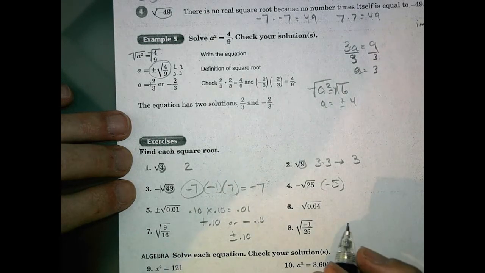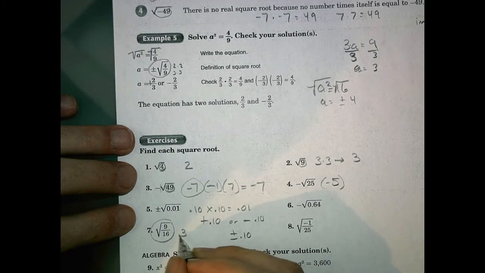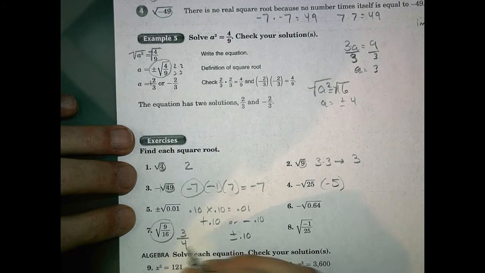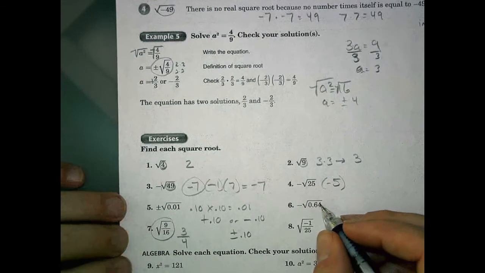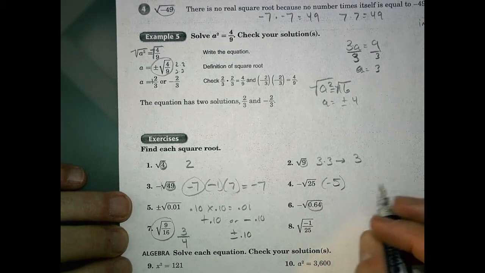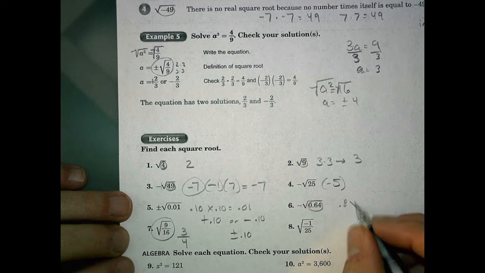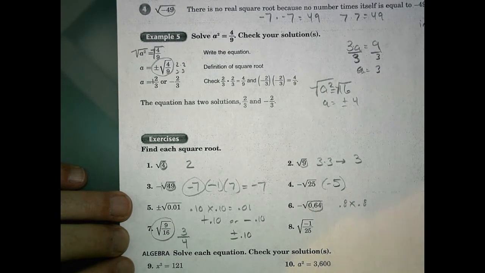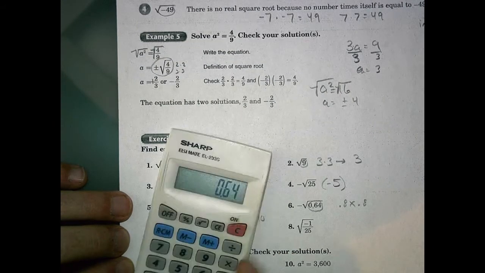For this one, the square root of 9 is 3, and the square root of 16 is 4, so you usually just write it down as 3/4. Over here, 0.64: well, 0.8 times 0.8, because 8 times 8 is 64, so 0.8 times 0.8 equals 0.64.